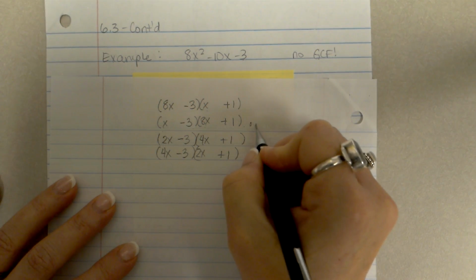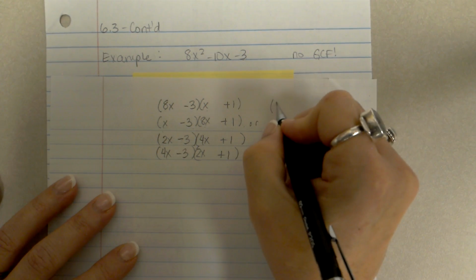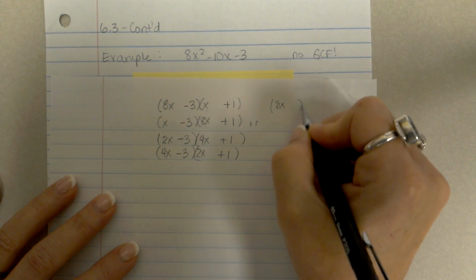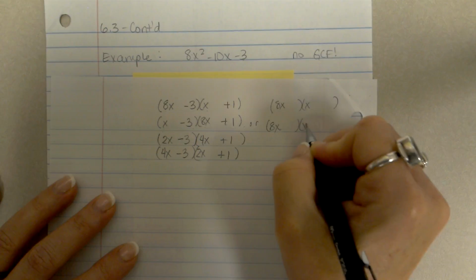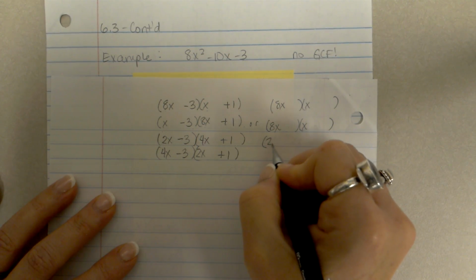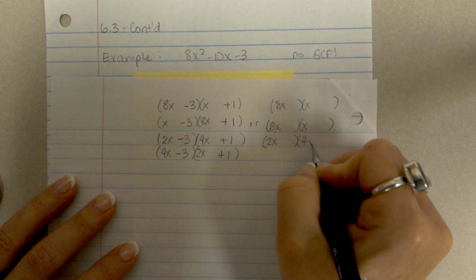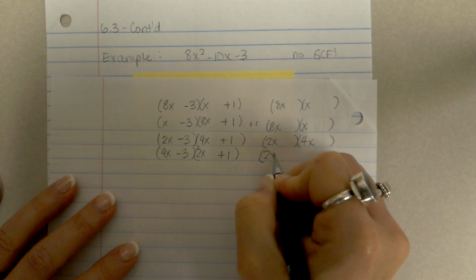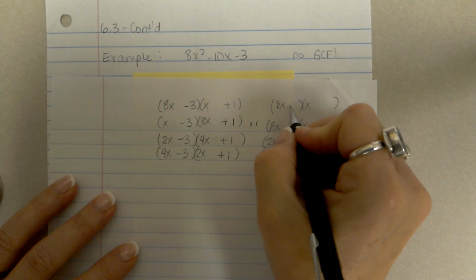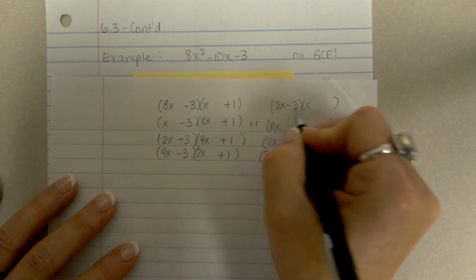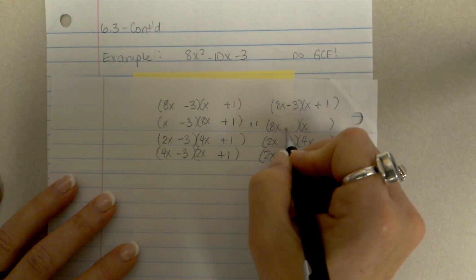Okay, so if you think of doing it the way I did it last time, if I have 8x and x every single time, 2x and 4x, 2x and 4x, okay? Then last time I switched these. I said, oh, this is -3, +1.